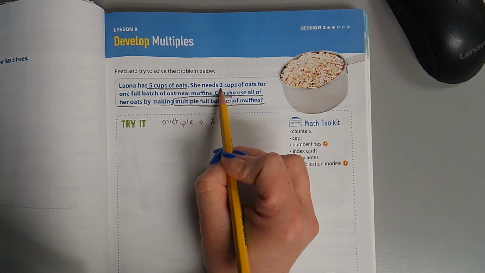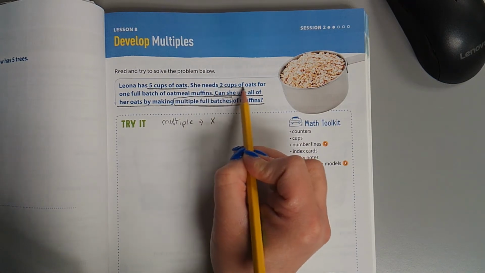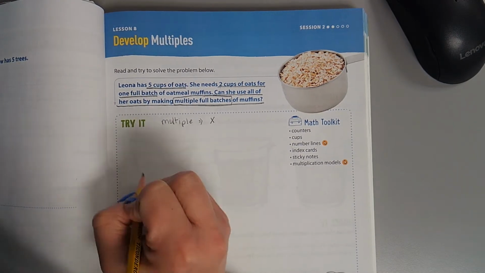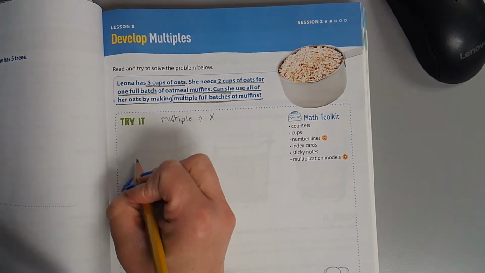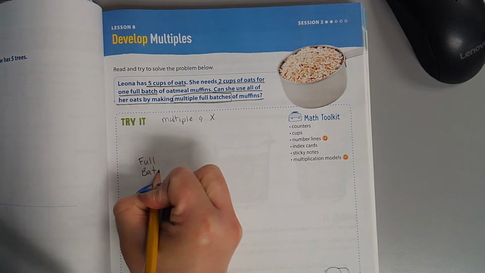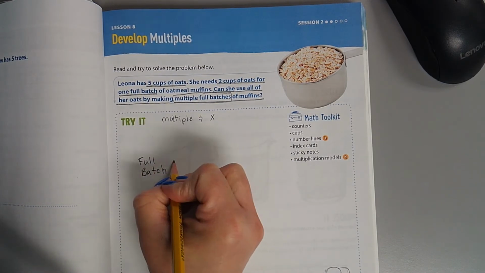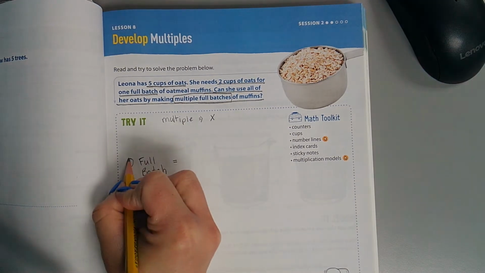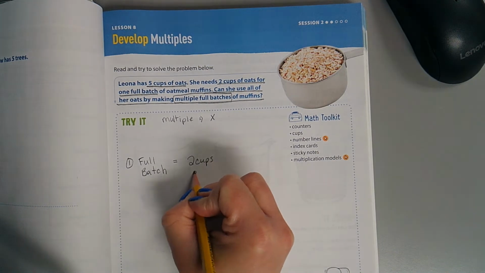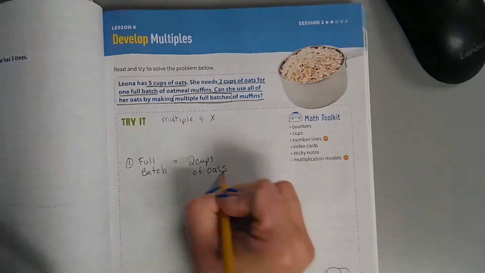She needs 2 cups of oats for 1 full batch. Okay, so for each full batch, she needs 2 cups of oats.